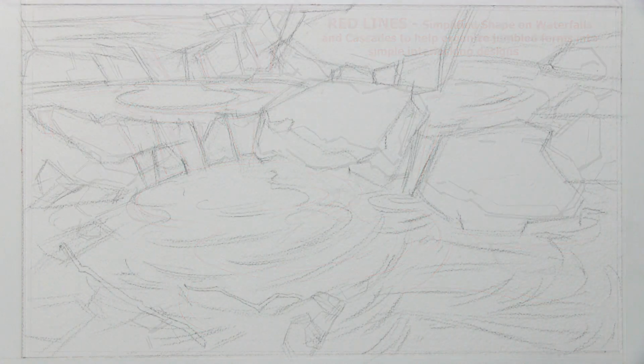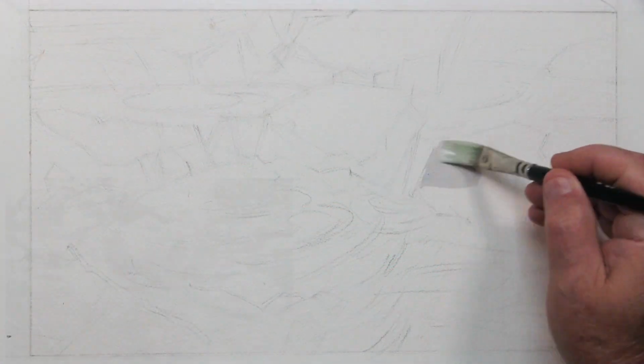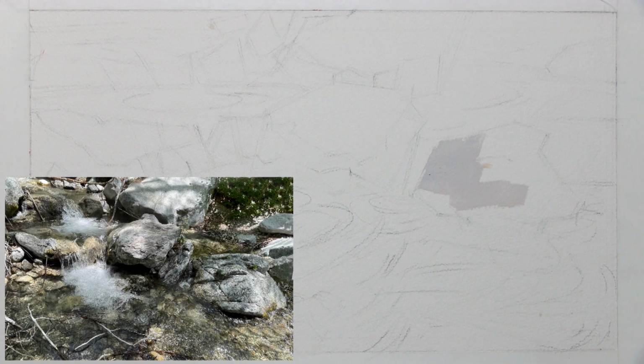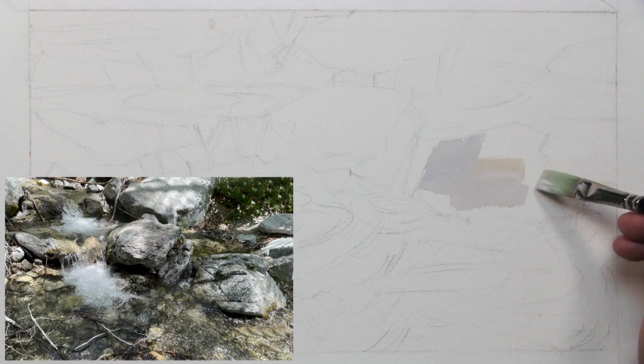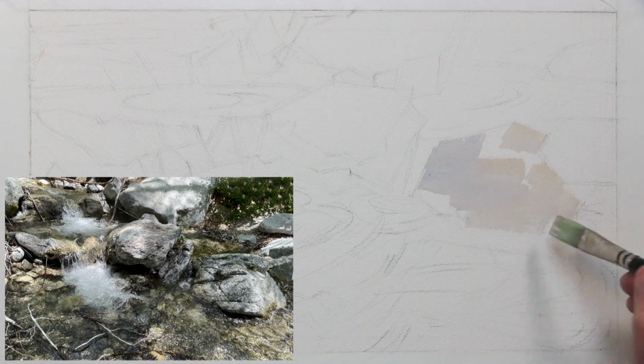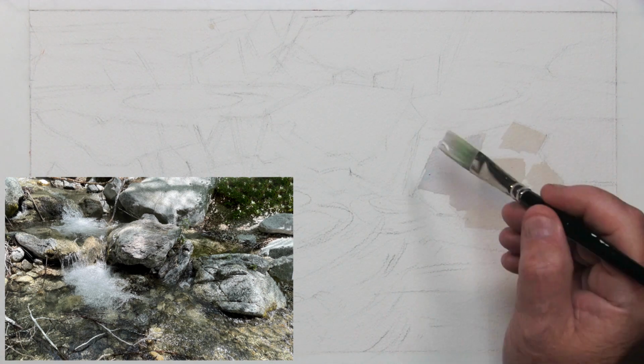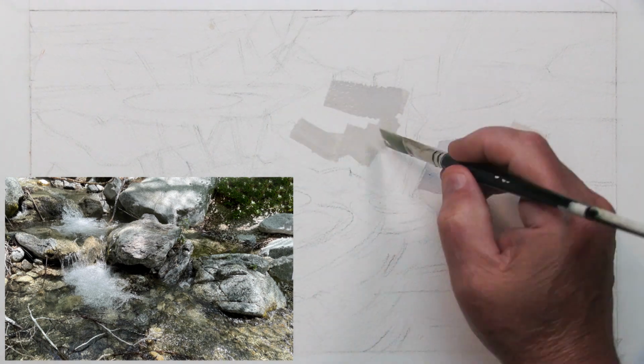So even though it's a painting about water, I'm going to be using these rocks to kind of corral the action that goes on. I won't be spending a lot of time illustrating them out, but just acknowledging them so they'll be able to frame the actual motion of the water later.